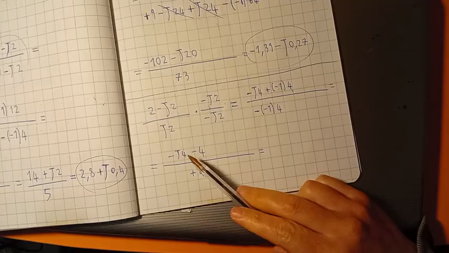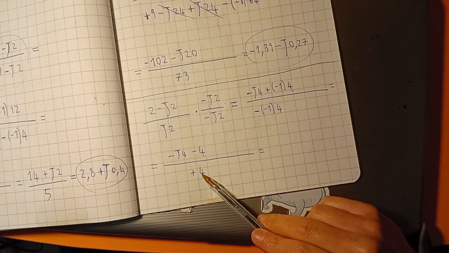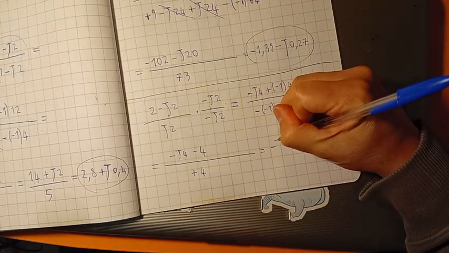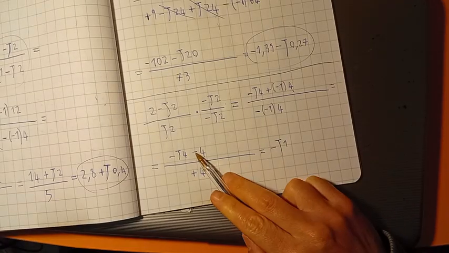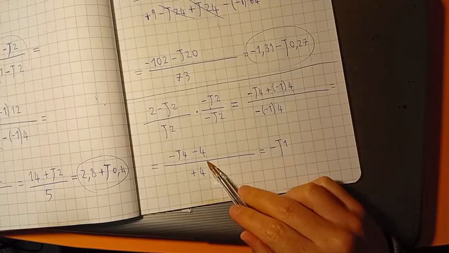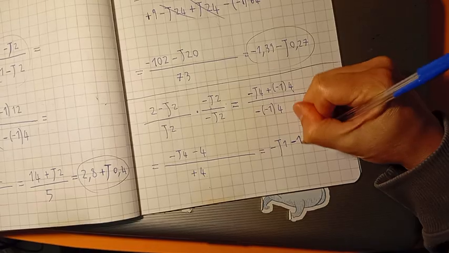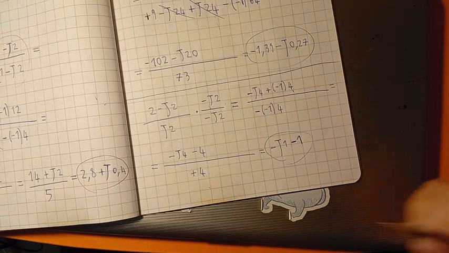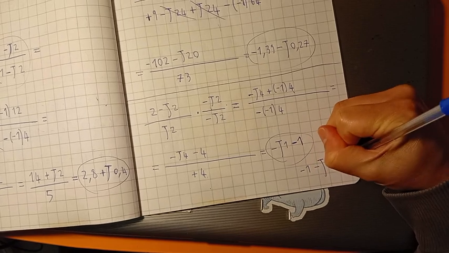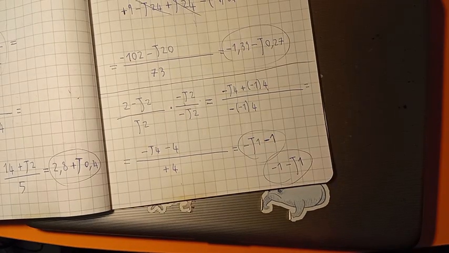Okay, so here we have minus j4 divided for 4. Okay, 4 and 4 it is 1. So minus j1. And here minus 4 divided for 4. It is 1, but minus and plus, so it is minus 1. This is the result. You can write in this way if you prefer, minus 1 minus j1. Okay, it's the same, but this is the result.